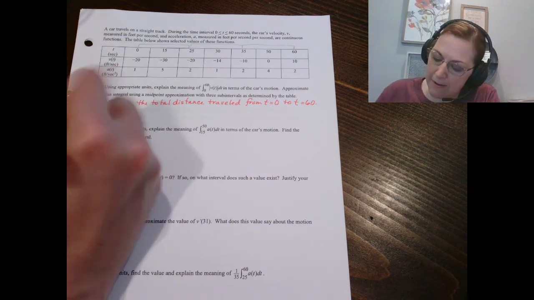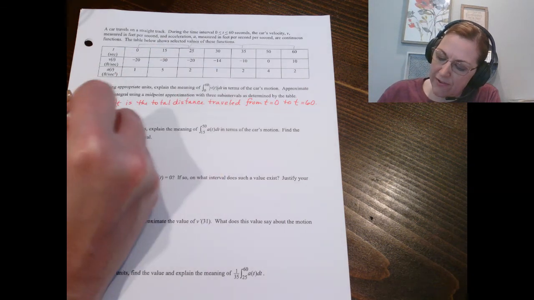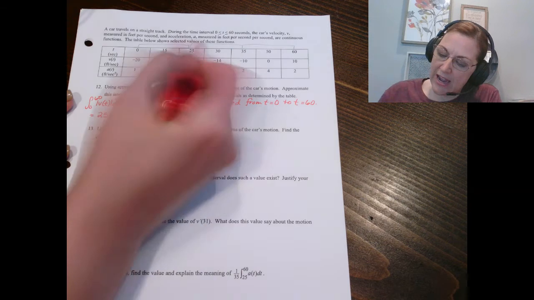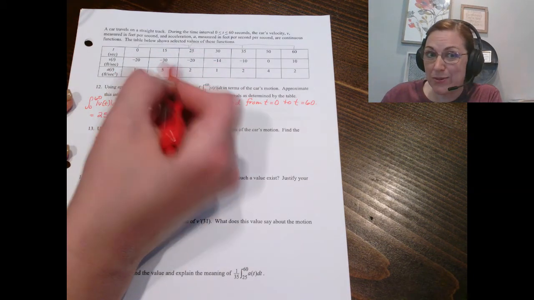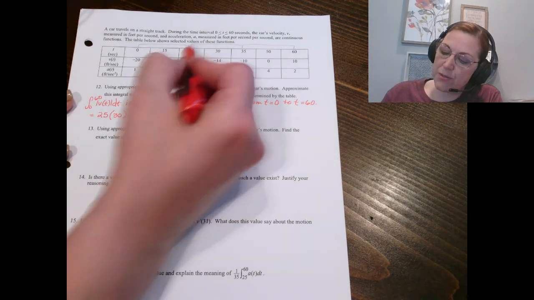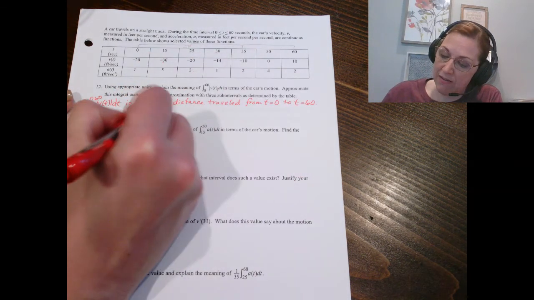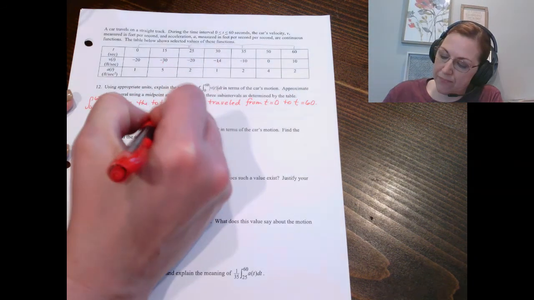We can do that. So I've got a width, first of all, of 25 and a height coming from the midpoint. But remember, we're doing absolute value, so I'm going to make that a positive 30. Then this one has a width of 10. Go to the midpoint. I'm going to make it positive 14.